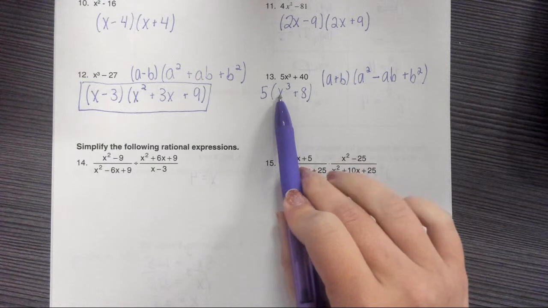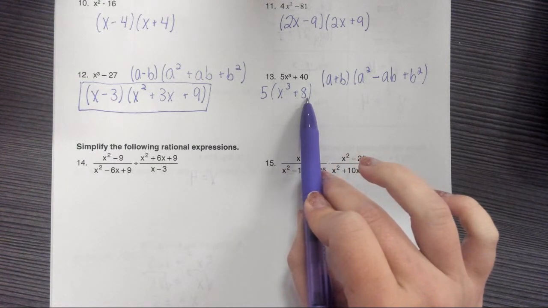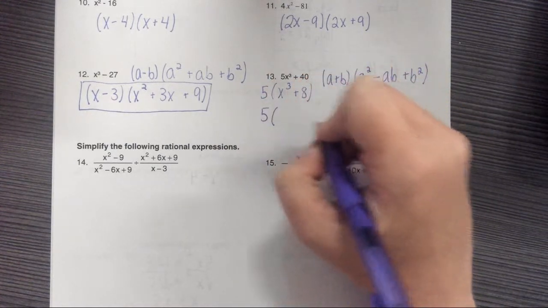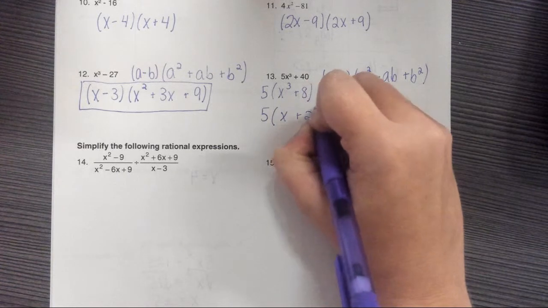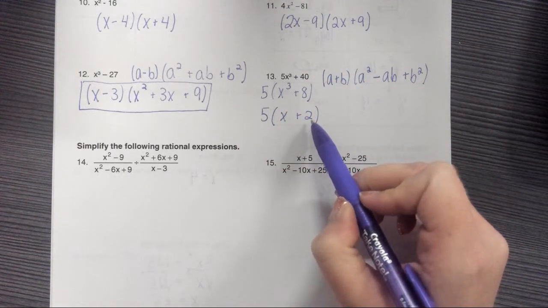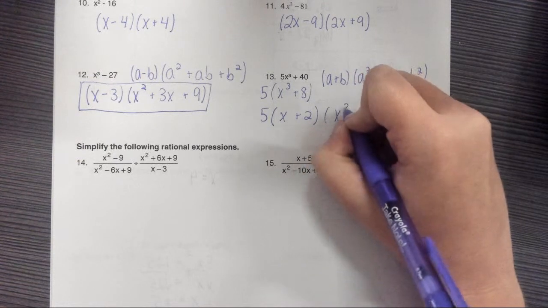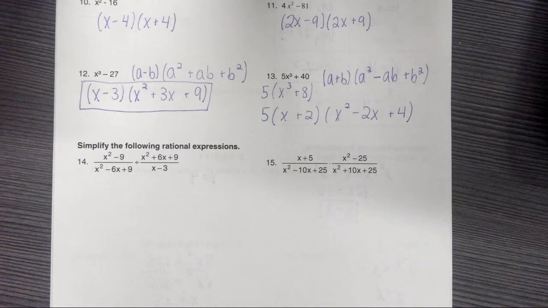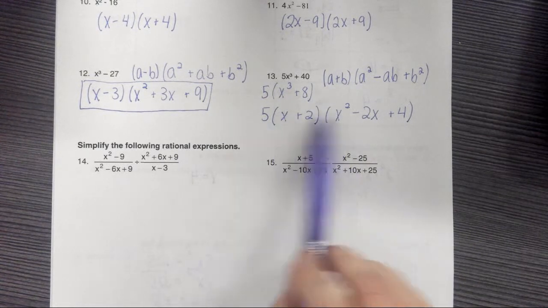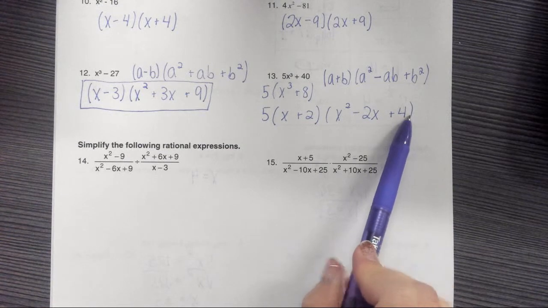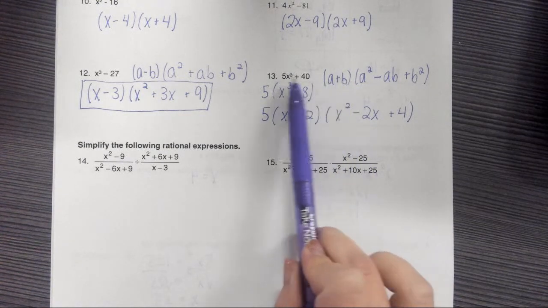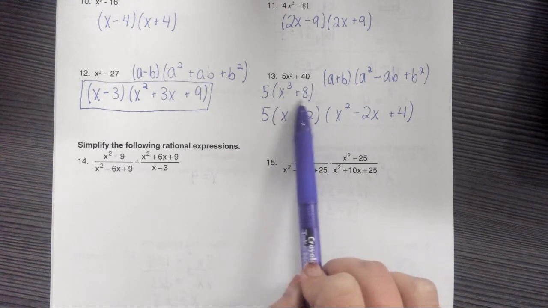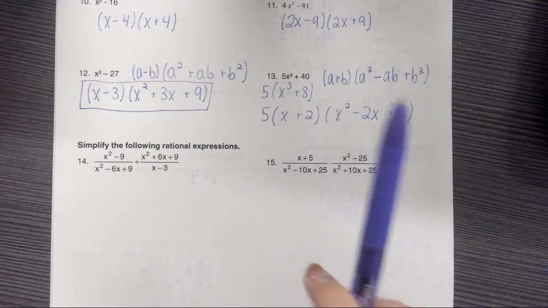X cubed is a perfect cube, and 8 is a perfect cube as well. So now I can break this down into x plus 2, because 2 is the cube root of 8. And then I'm going to have x squared minus 2x plus 4. And again, this would be your answer. So the key thing to remember is when I have a and b, it's not your original numbers, it's the cube root of your original problem once you factor out the GCF.